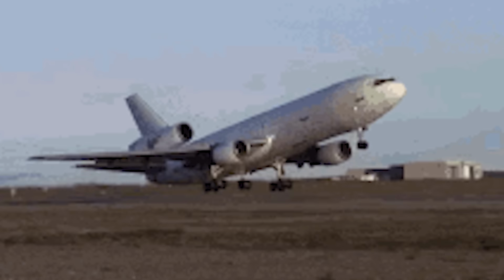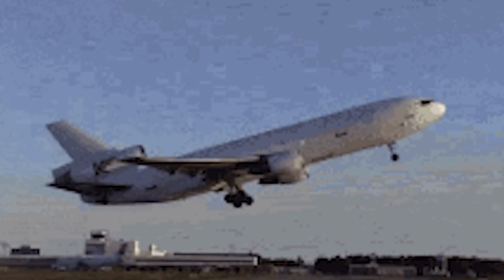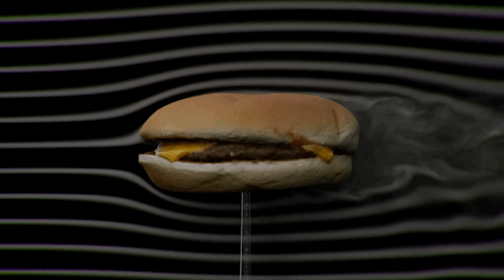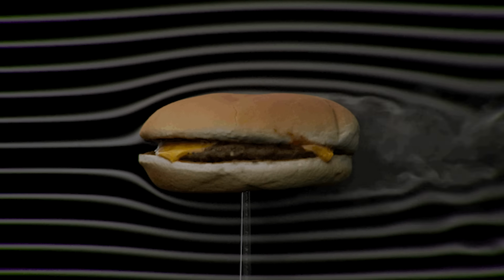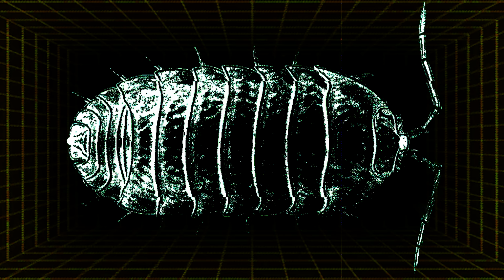Now the second concept to understand is drag. Drag is the resistant force opposing motion through the air. You know how when you move faster and faster on a roller coaster, the air starts pushing against your face faster? That's drag, and it scales quadratically with speed.